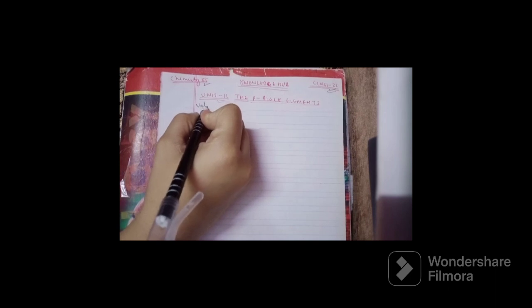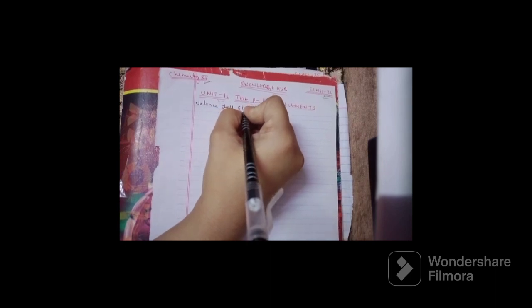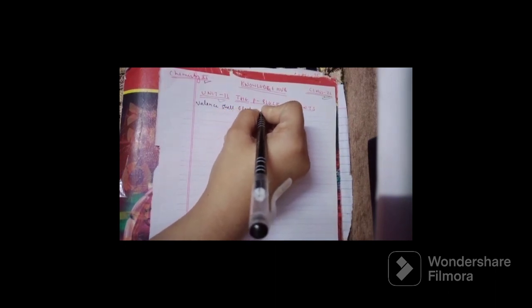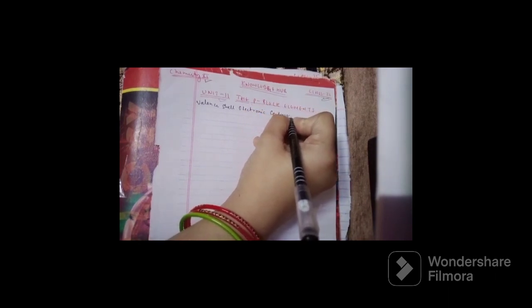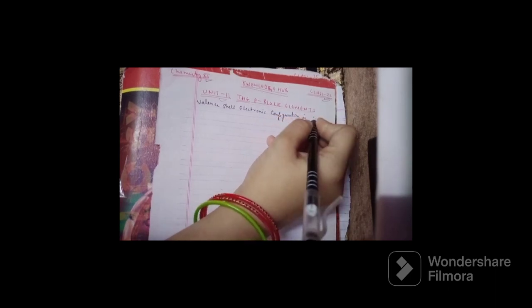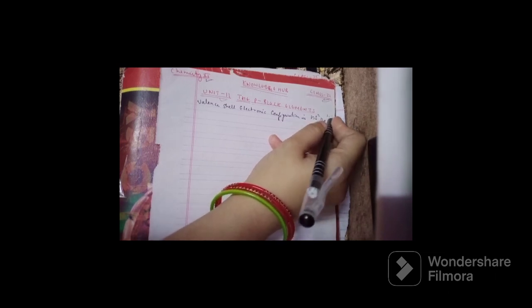The valence shell electronic configuration is ns2 np1 to 6, except helium. So I will write for you the valence shell electronic configuration: ns2 np from 1 to 6, except helium.